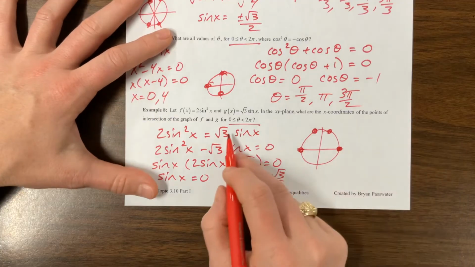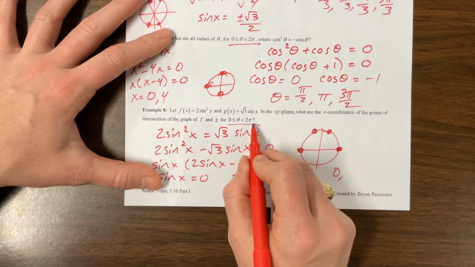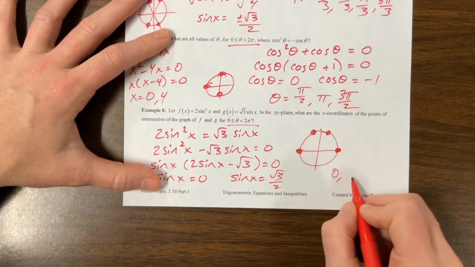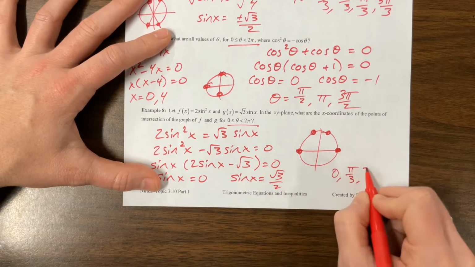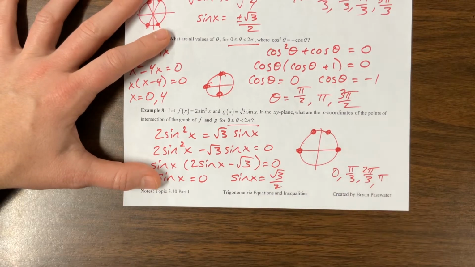And so in this interval, they're allowing us to include 0, but they're not allowing us to include 2 pi. So I see 0, I see pi over 3, I see 2 pi over 3, I see pi, and they said don't use 2 pi, and we're done.